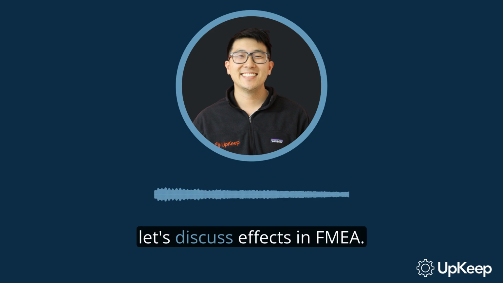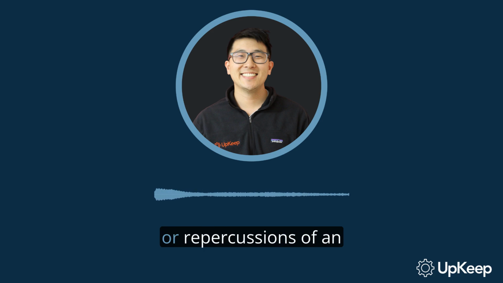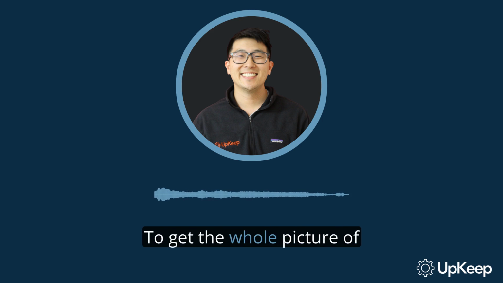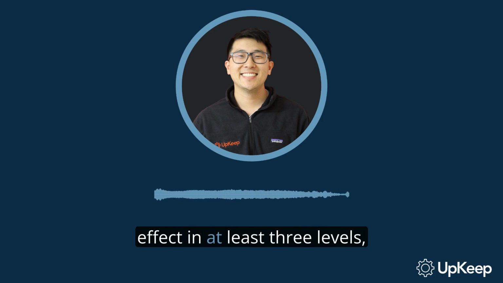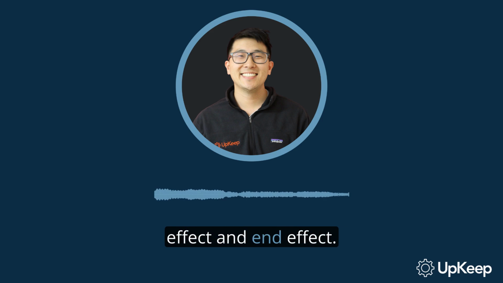Next, let's discuss effects in FMEA. These describe the consequences or repercussions of an identified failure event. These effects can reflect a failure's impact on safety, productivity, and overall reliability. To get the whole picture of the extent of a failure, it would help to think of an effect in at least three levels: local effect, next higher level effect, and end effect.